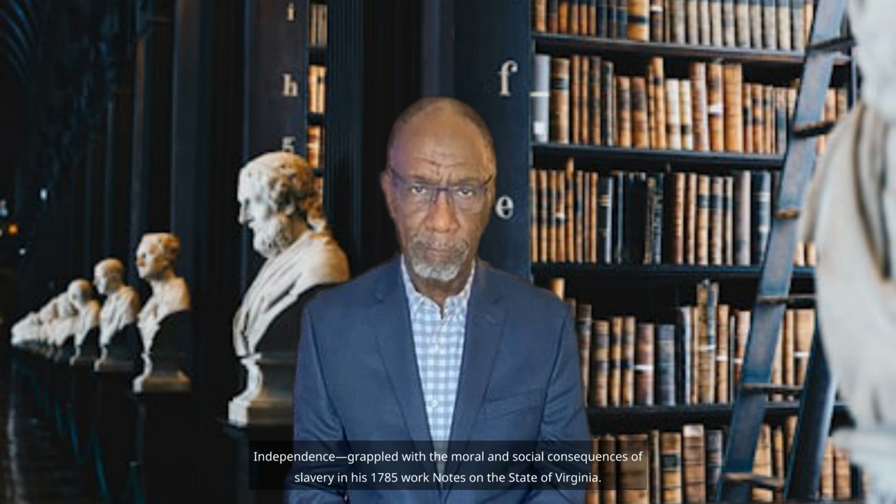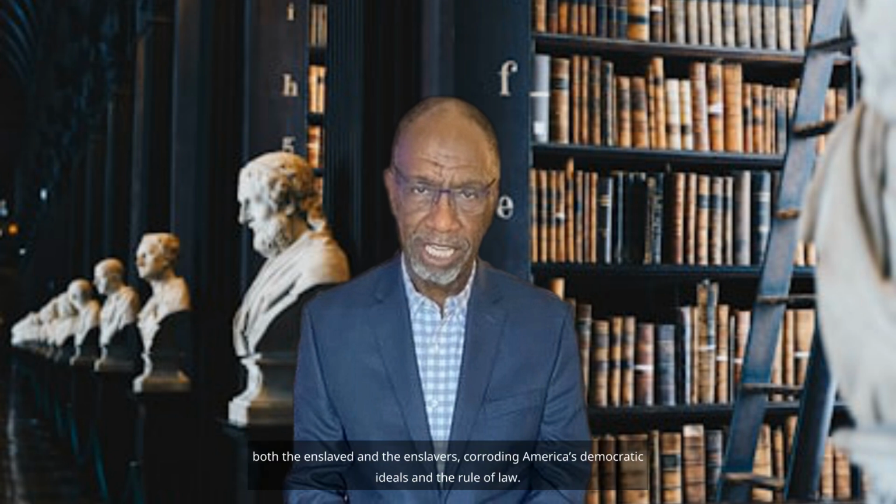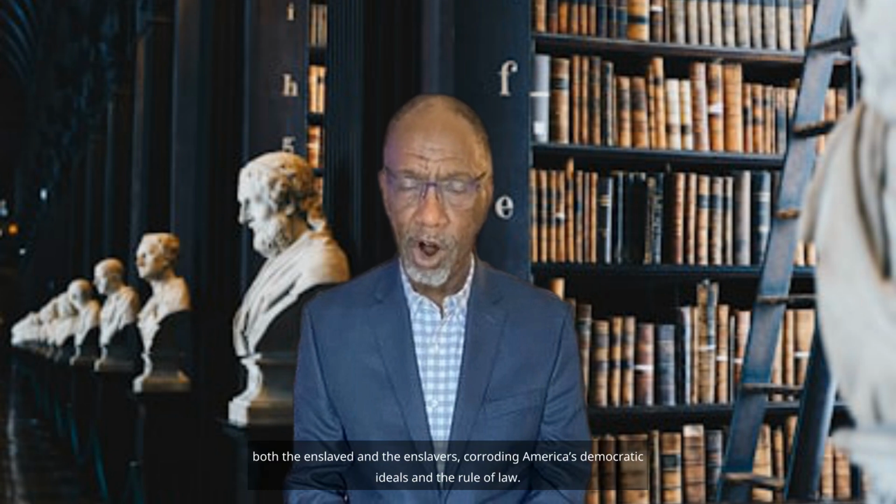Historical records confirm that even Thomas Jefferson, a slaveholding Founding Father and the principal author of the Declaration of Independence, grappled with the moral and social consequences of slavery in his 1785 work Notes on the State of Virginia. He recognized slavery as a brutal, lawless institution that degraded both the enslaved and the enslavers, corroding America's democratic ideals and the rule of law.